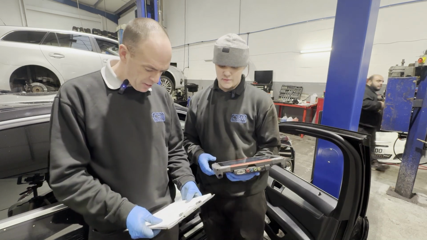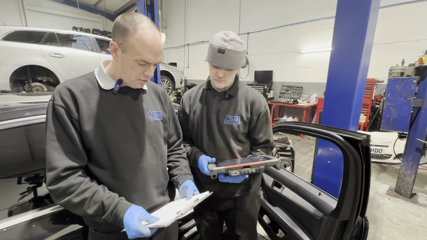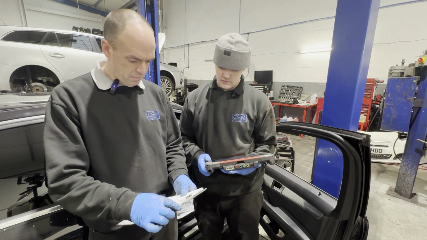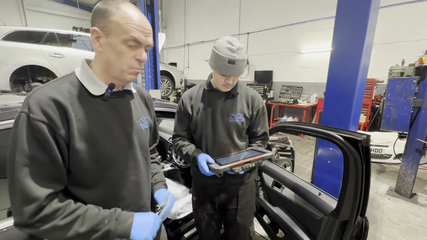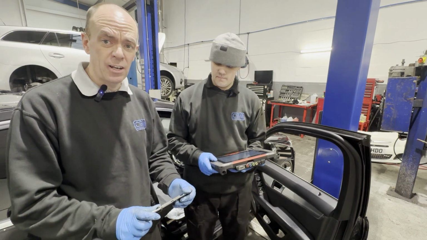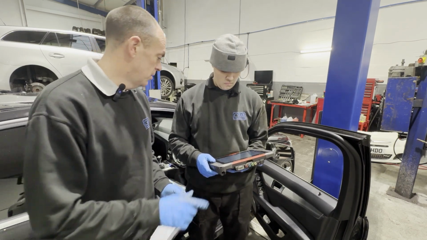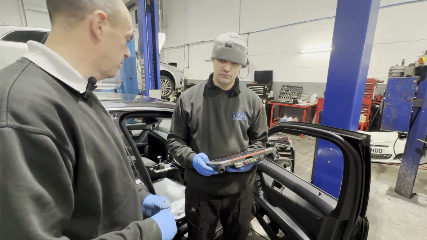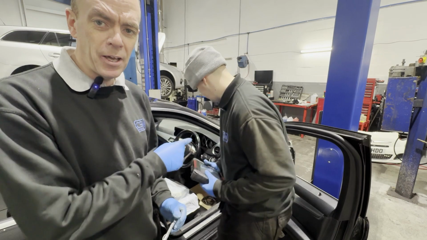So first job today, we've got to look at a 2012 Mercedes C-Class diesel. Engine management light on and loss of power. So yep, going to get the Snap-on scanner plugged in and see what codes we've got in there. We'll go from there. I'll let Beck take you through this one.